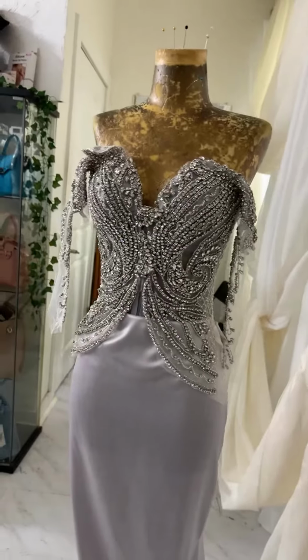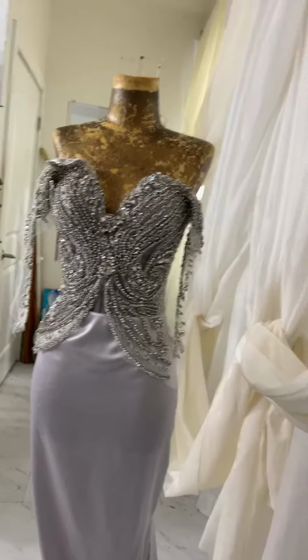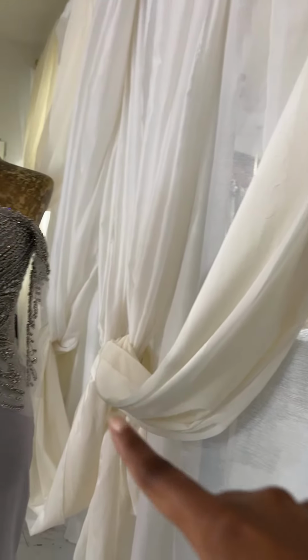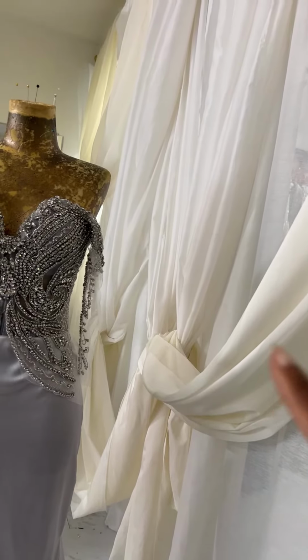Thanks for hanging out while now I have to finish this dress right here before I put this on my website. But yeah, you see how I already have the fabric draping? I keep it consistent, you guys.